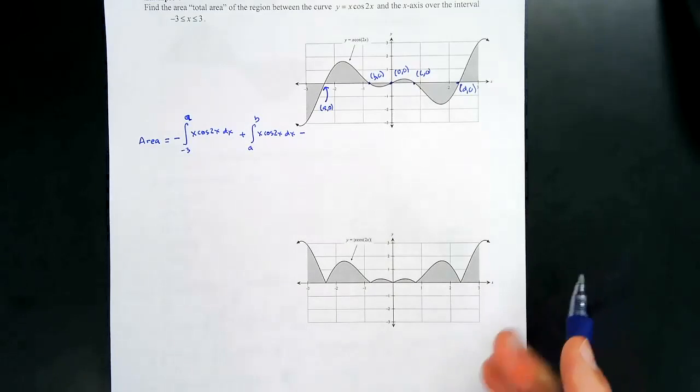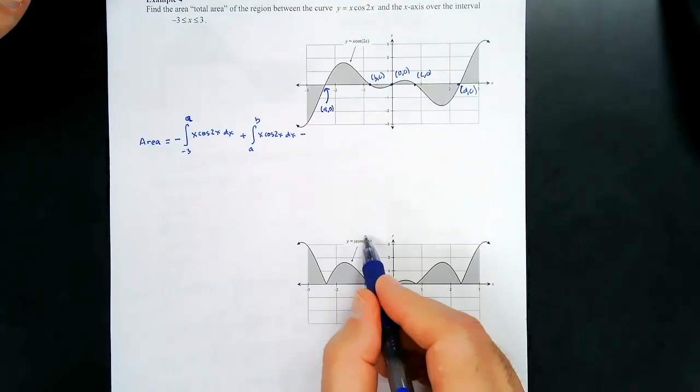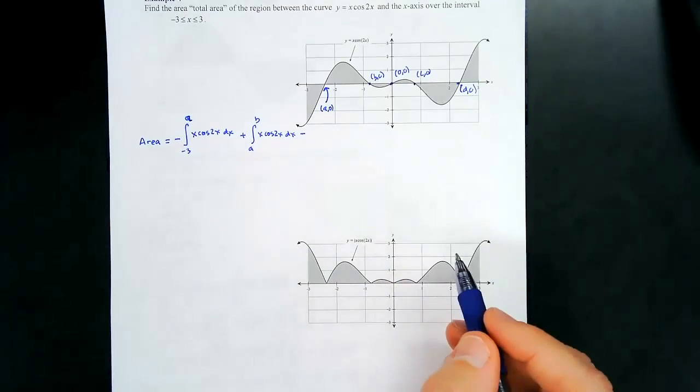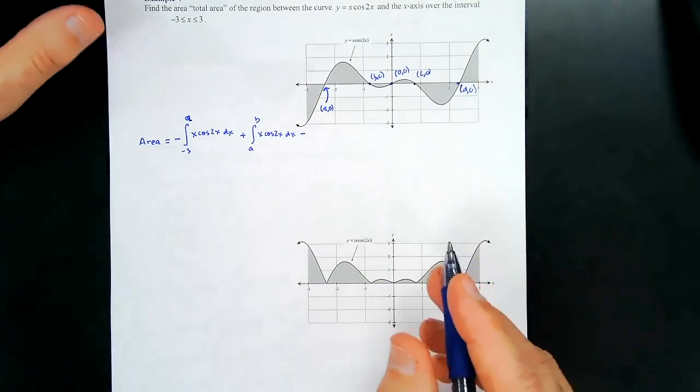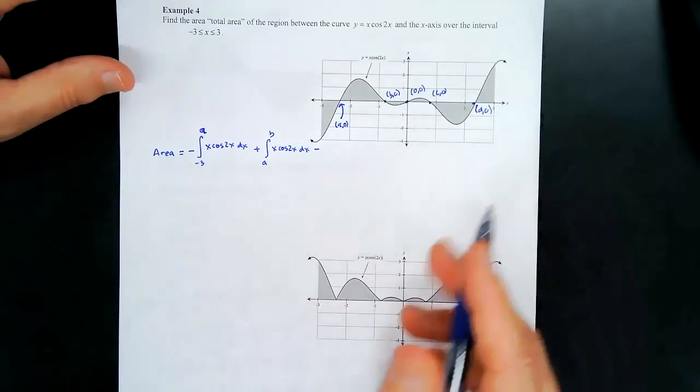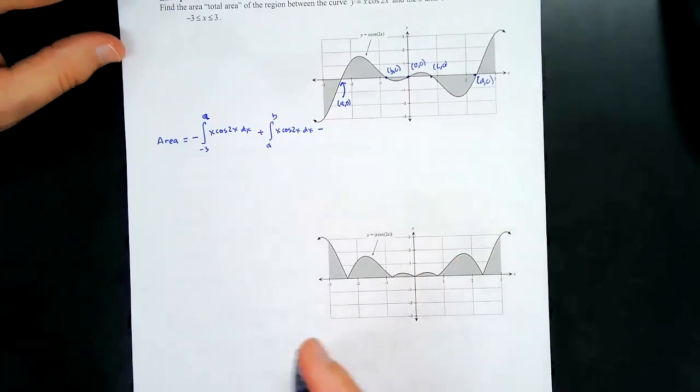Now, the problem with that is it's really hard to do this by hand. So this is where technology comes in. We're going to use technology to figure this one out. So this is one way. I mean, we just continue on, but this would be another way that you could do this.